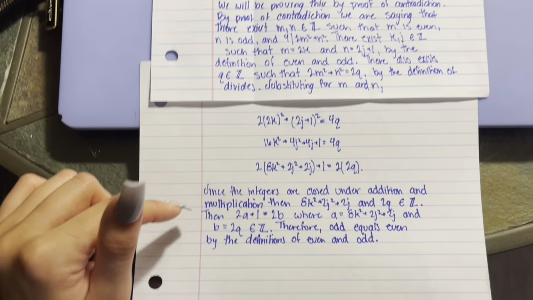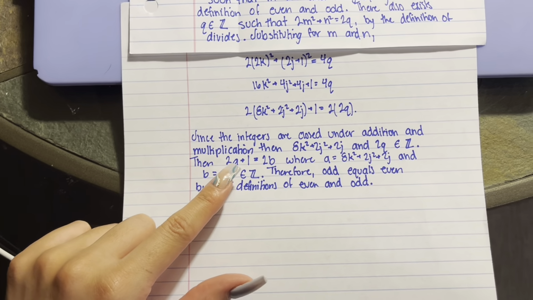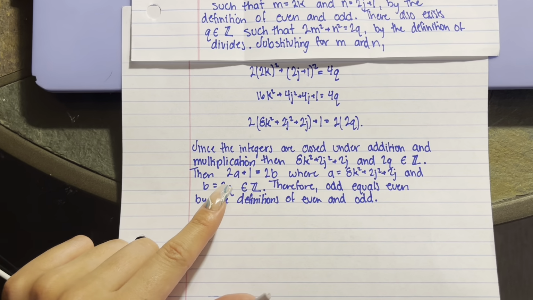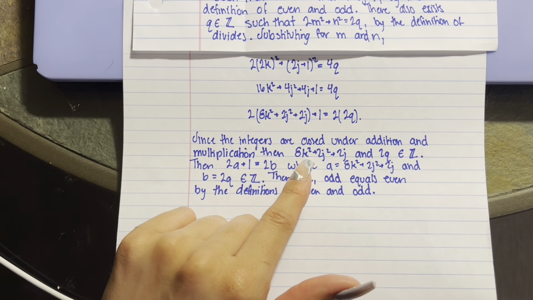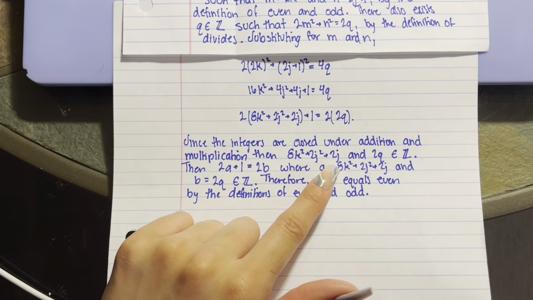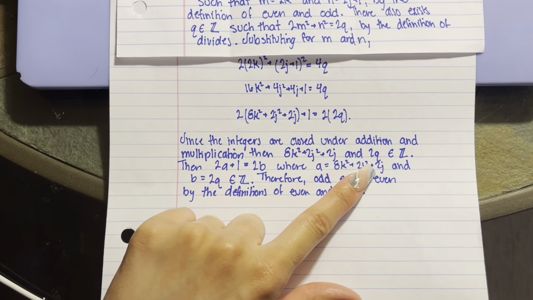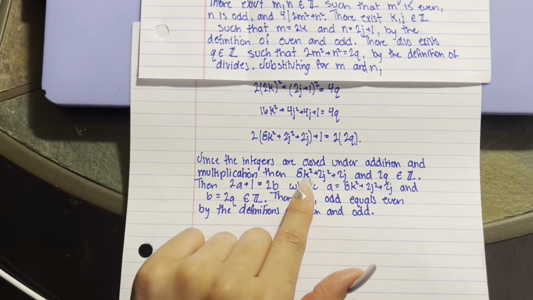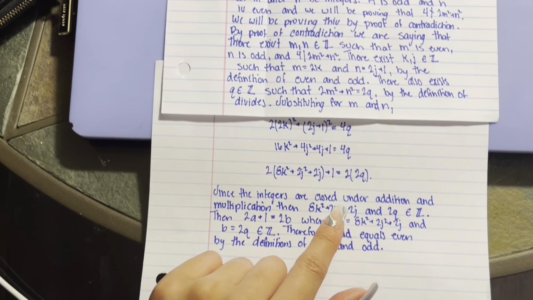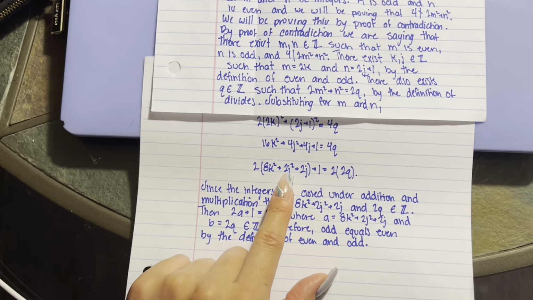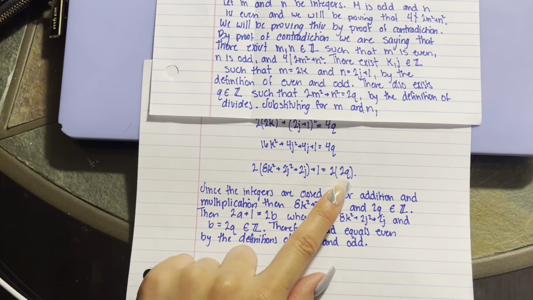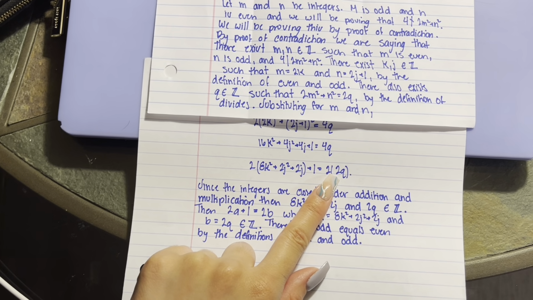From there, we are going to include that since the integers are closed under addition and multiplication, then 8k squared plus 2j squared plus 2j and 2q are integers. I got these numbers from what's in parentheses at the end of the algebra. So what's in parentheses here and what's in parentheses here.